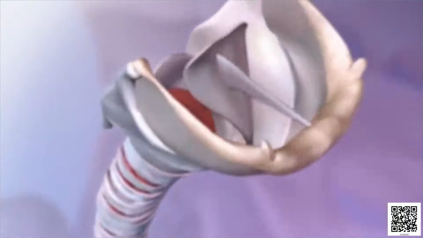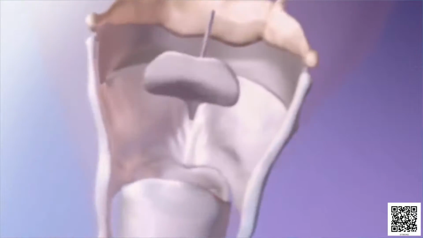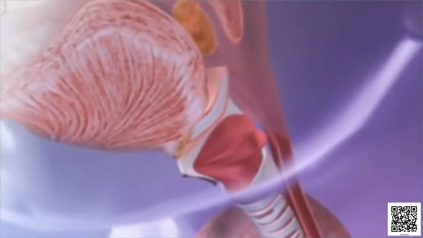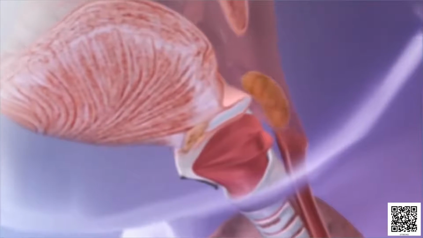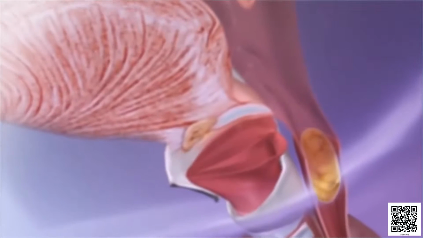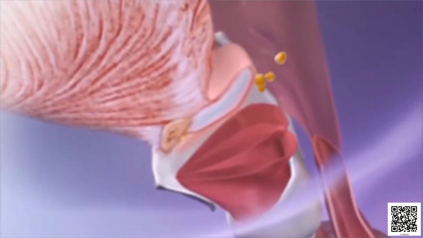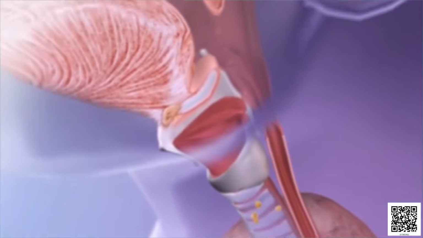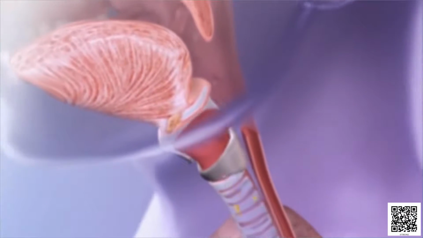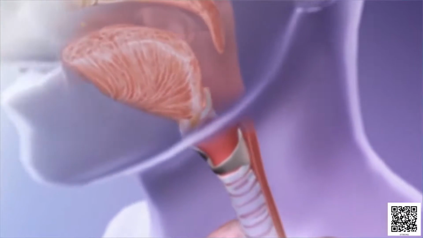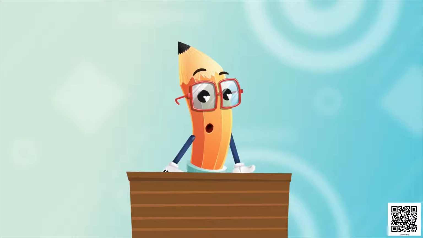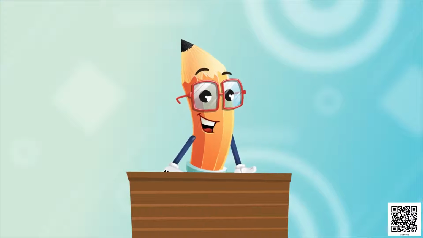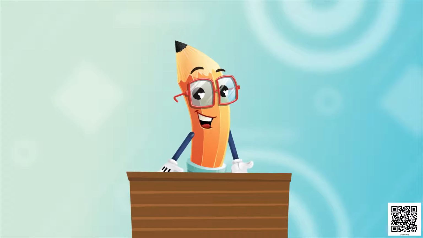Then, how is food prevented from entering the windpipe? During the act of swallowing, a flap-like valve closes the passage of the windpipe and guides the food into the food pipe. If by chance food particles enter the windpipe, we feel choked, get hiccups, or cough. So, students, this is the reason your elders say that you should never talk while eating.